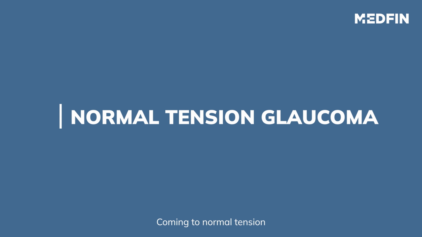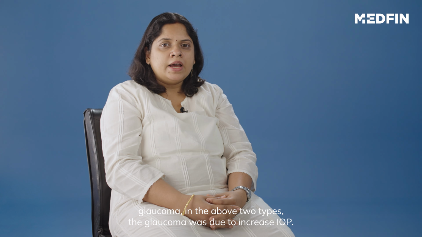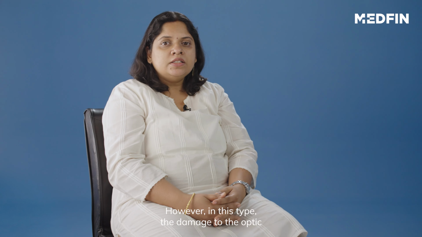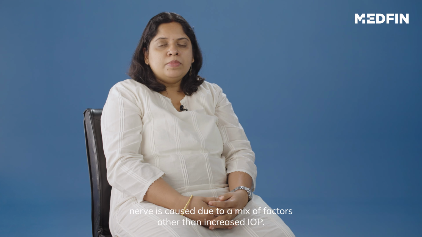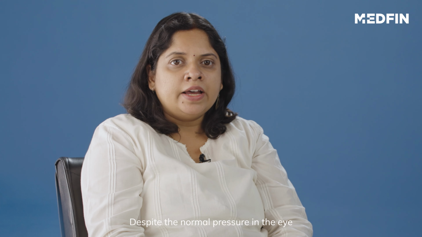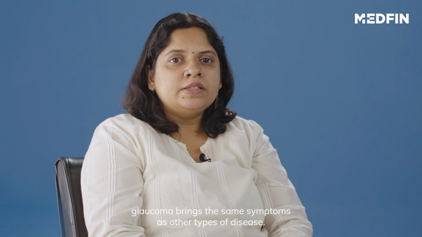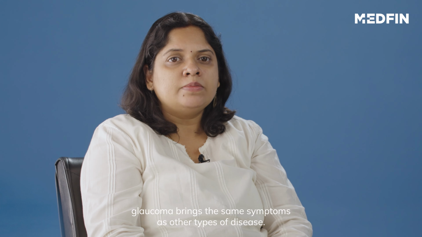Coming to normal tension glaucoma, in the above two types, the glaucoma was due to increased IOP. However, in this type, the damage to the optic nerve is caused due to a mix of factors other than increased IOP. Despite the normal pressure in the eye, normal tension glaucoma brings the same symptoms as other types of disease.